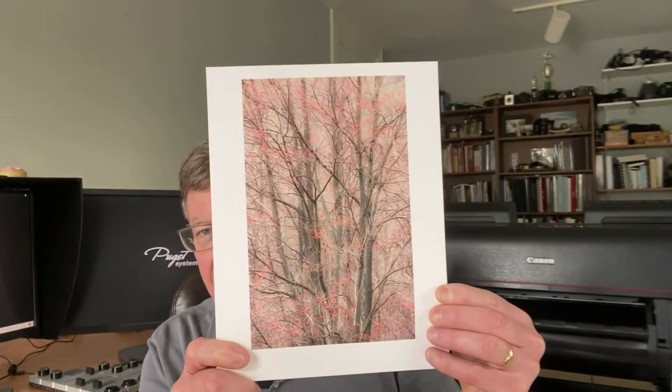Hey everybody! Today we're going to be talking about how to pick the best rendering intent for when you're printing your photographs. So let's get started. One of the things that I enjoy about photography is making prints. You know, those old school analog things that you can pick up and hold in your hand and enjoy without a computer screen.